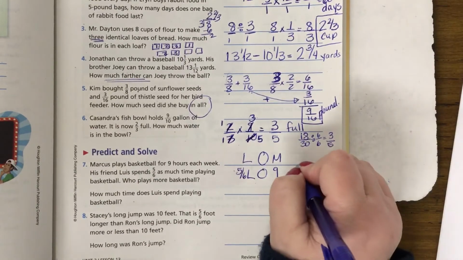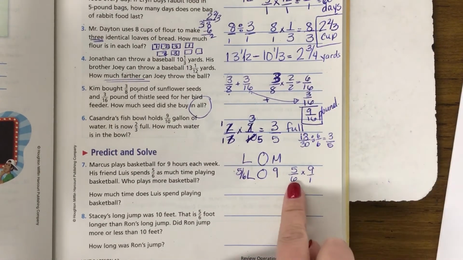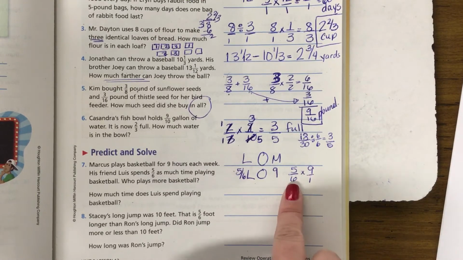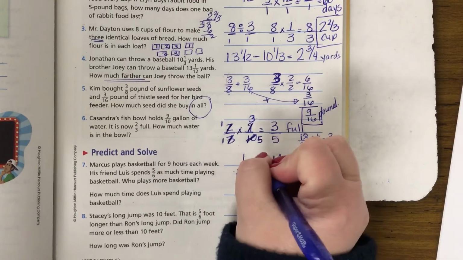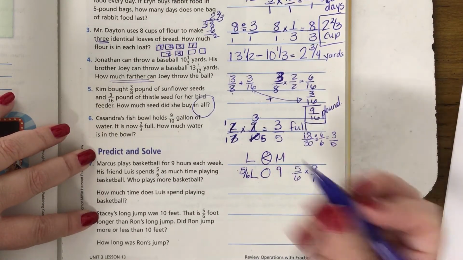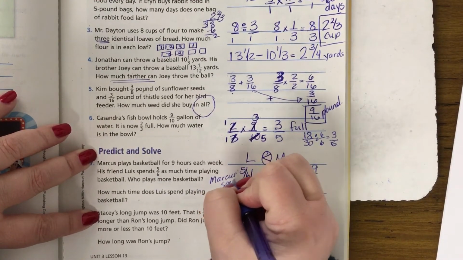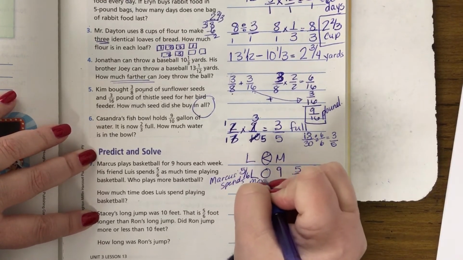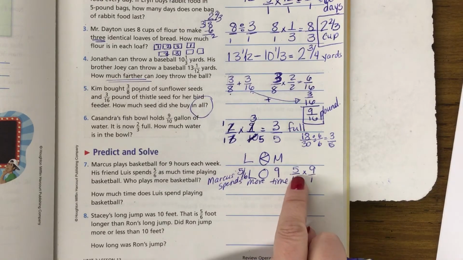Well, because I'm multiplying 5/6 times 9 over 1, am I multiplying 9 by 6 over 6 or 1? No, I'm not. 5/6 is less than 1. And because I'm multiplying by less than 1, my answer is going to be less than. So Marcus spends more time. And I know that because Luis is not 6/6 of 9.